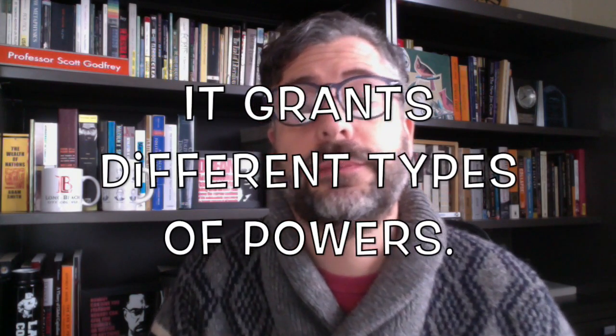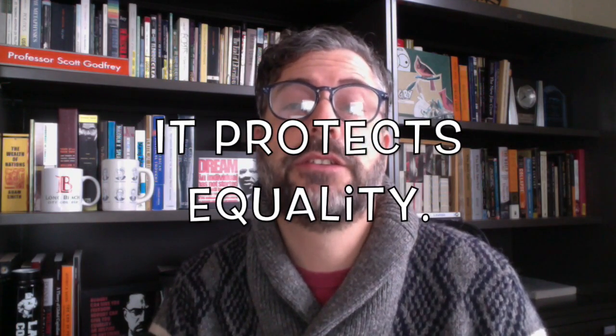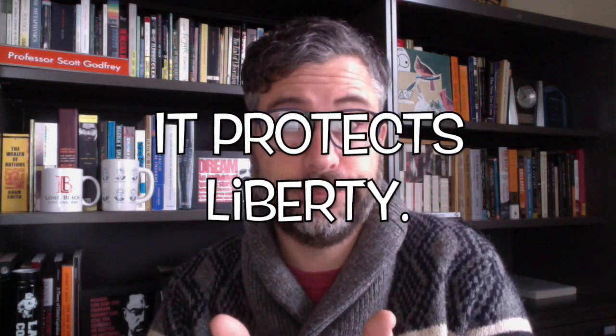The Constitution also grants different powers to government. We've talked about, for Congress, enumerated powers. We've also talked about implied powers. We've talked about the different powers of the presidency. And all of those exist within the Constitution as well. The Constitution also protects equality. So, finally, it protects liberty. So, there's this one document that does several different things.